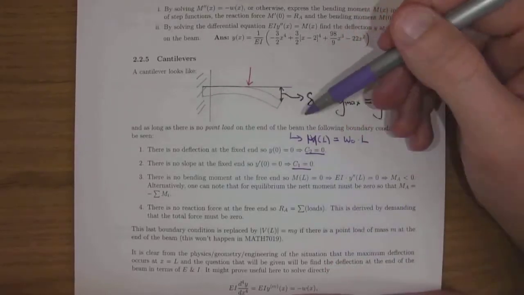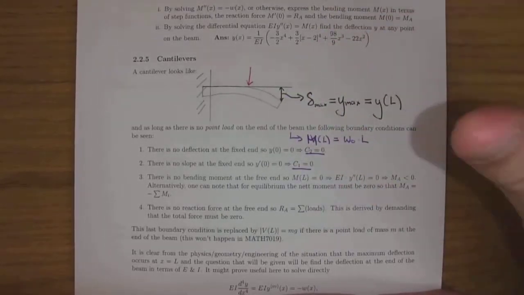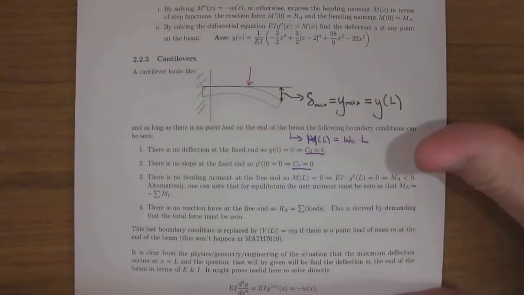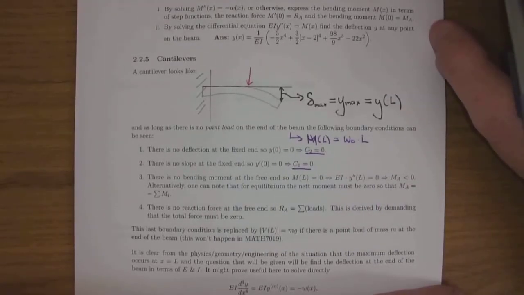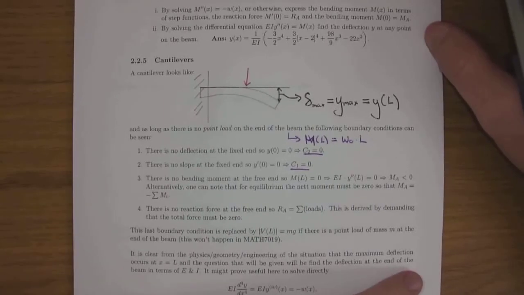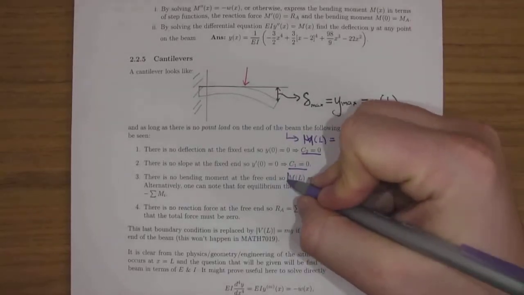Now, you can have a UDL there, but a little bit of UDL on its own, just going on the end, isn't enough to cause a moment, but a point load is. That's probably a question for your structural engineering lecturers rather than myself, because I'm not an engineer. I don't know if you caught that yet. Hopefully you have. So this is an initial condition.